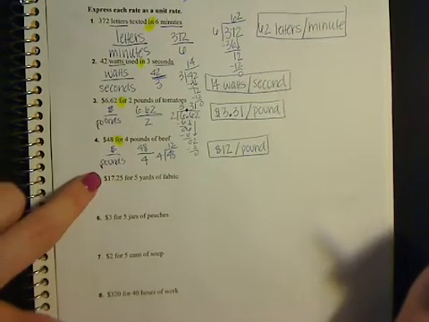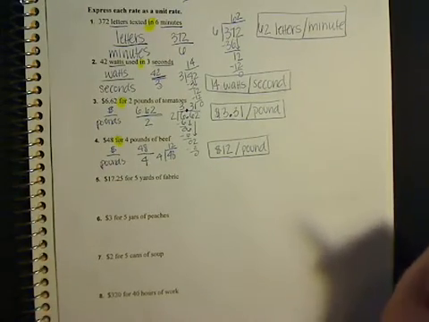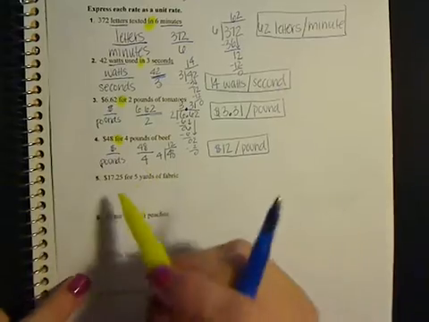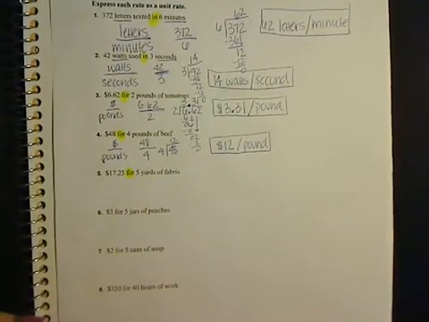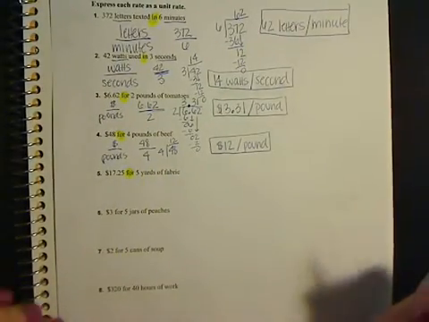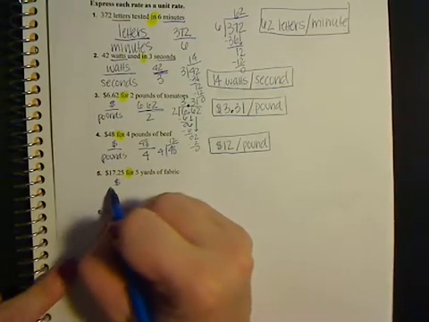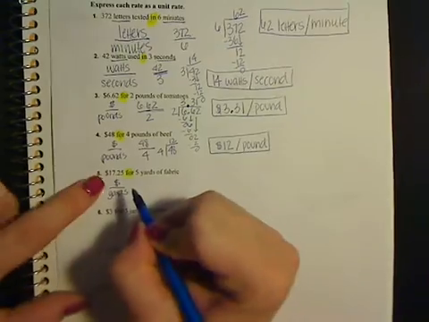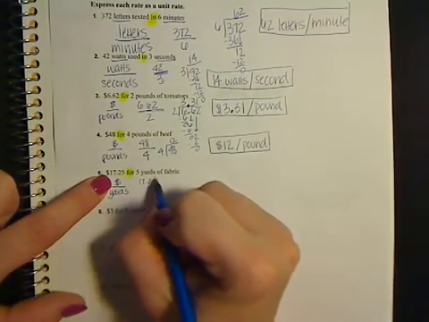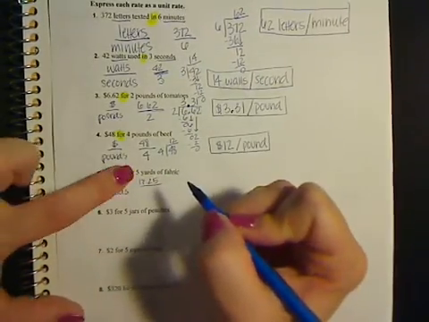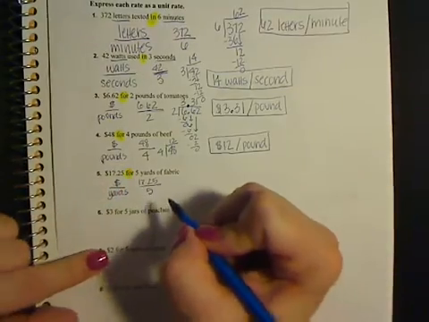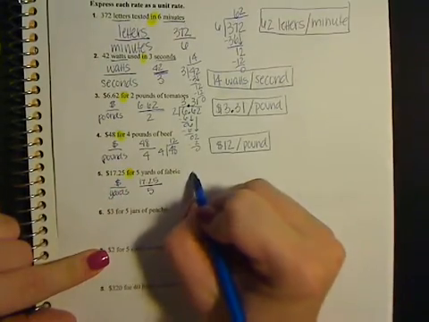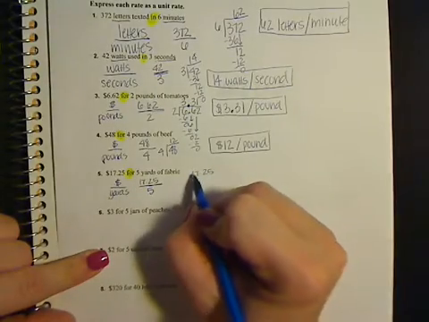Number 5, again another unit price because we're dealing with money. Okay, so $17.25 for 5 yards of fabric. So again, dollars over yards. It's $17.25 for 5 yards. So let's divide, top in, bottom out.